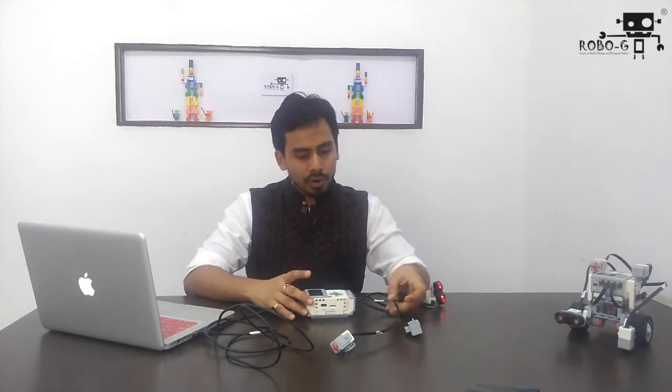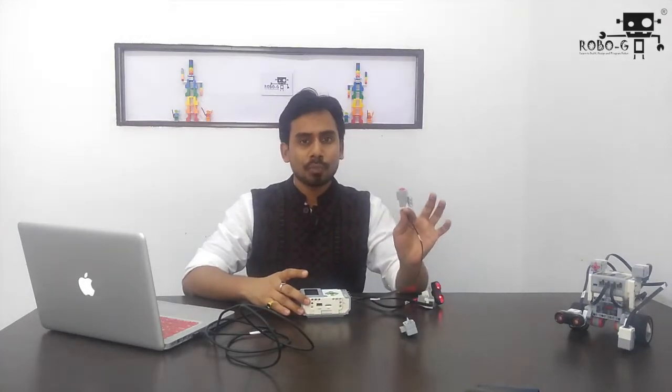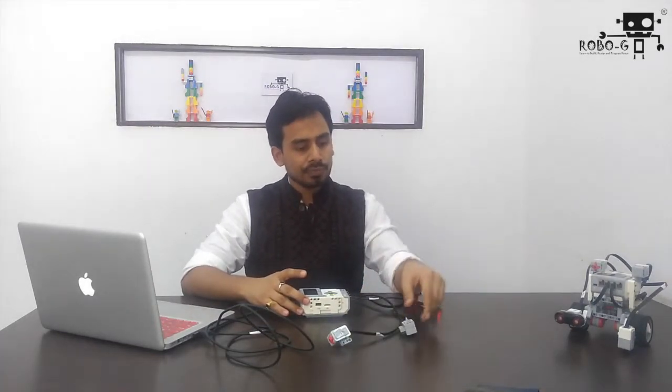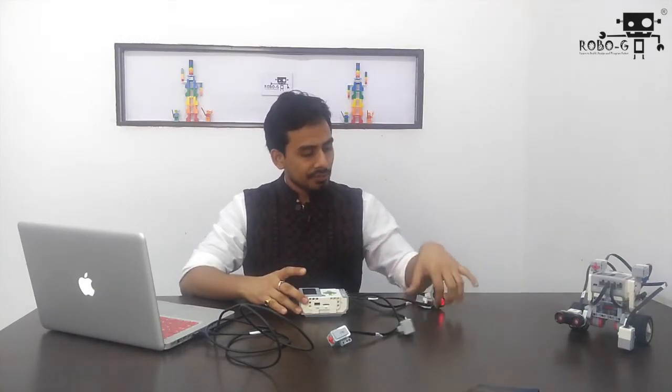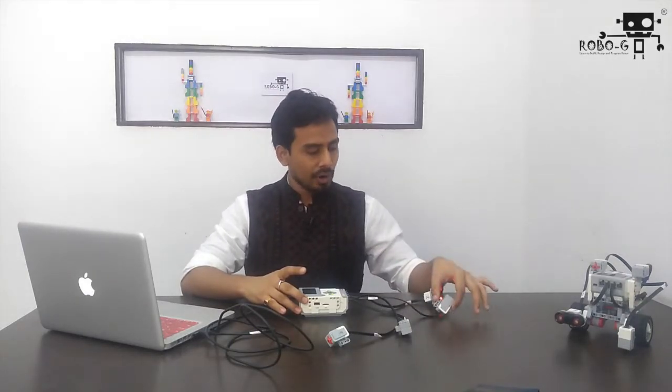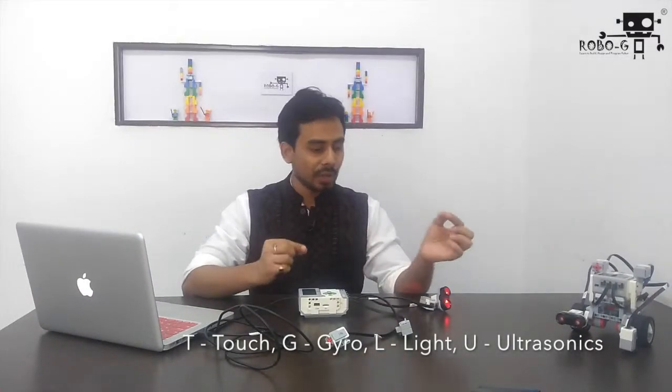The default port for the touch sensor, the first sensor, is port number 1. The default port for the gyro sensor is port number 2. The default port for the light and color sensor is port number 3, and the default port for the ultrasonic sensor is port number 4. To remember this pattern of where you have to connect touch, gyro, light and ultrasonic, I have made a pattern called TGLU. So T for touch, G for gyro, L for light and U for ultrasonic sensor.